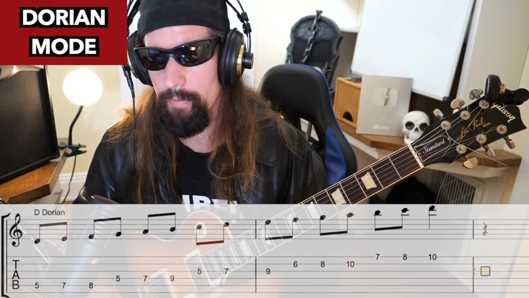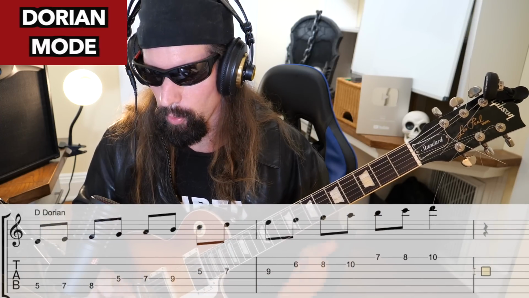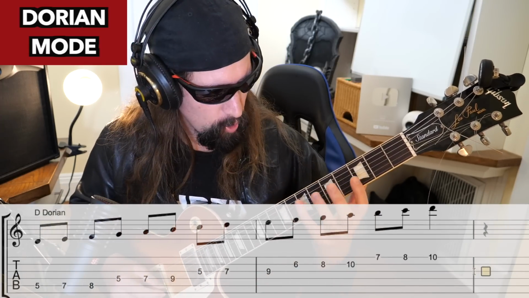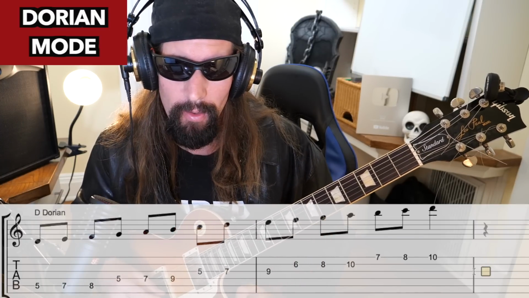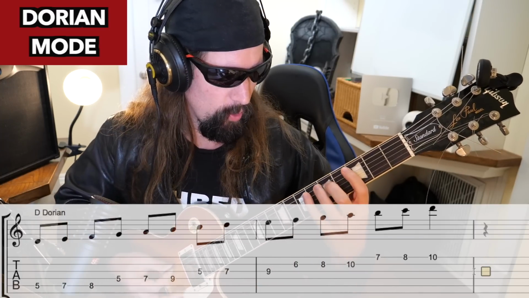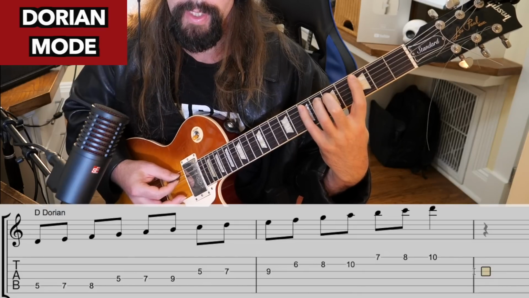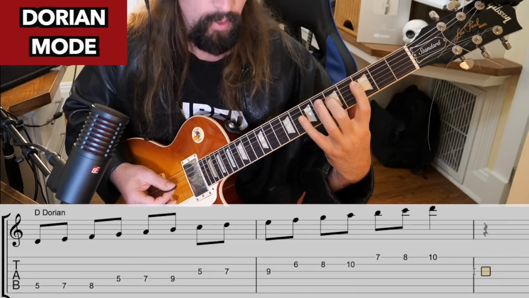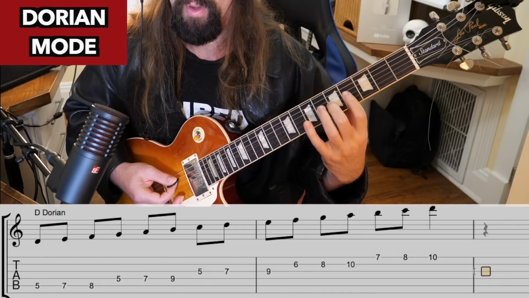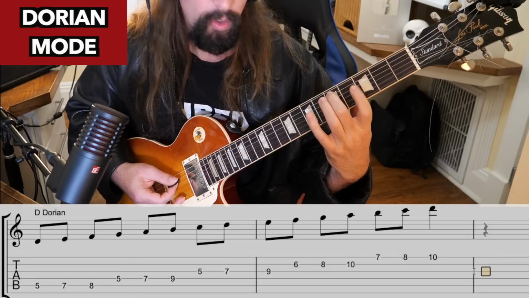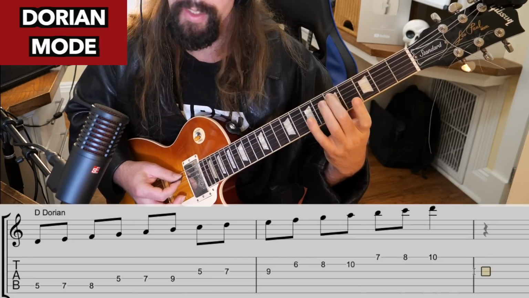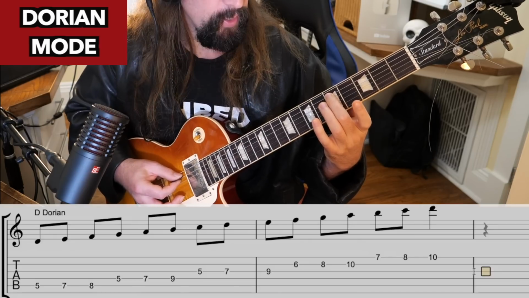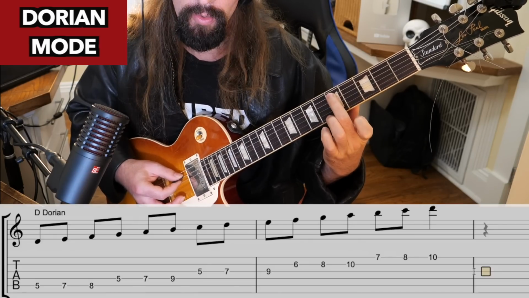One of my favorite modes is the magical Dorian mode. And when we talk about modes, what's really going on is we're playing a scale within a scale. So if you think about C Ionian or C major, all a mode is when you start on a different degree of that same scale. So Dorian doesn't change any of the notes. It just starts on degree number 2.